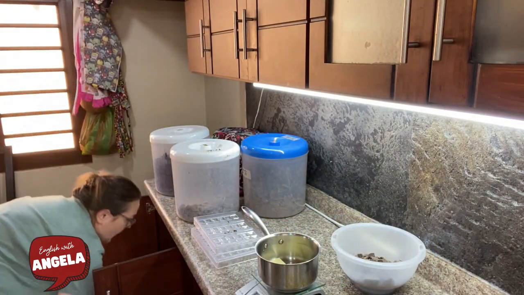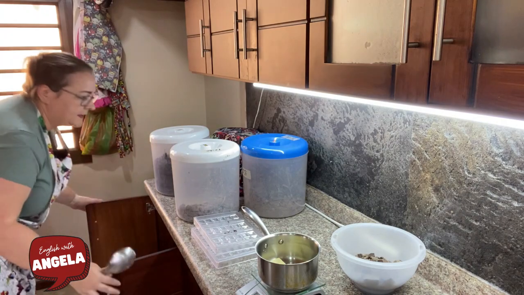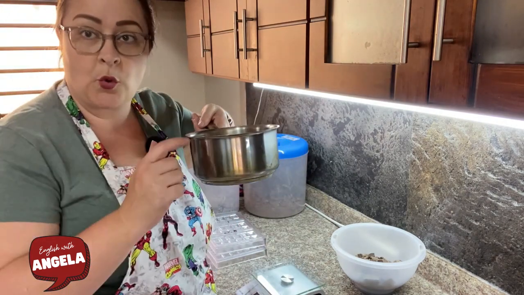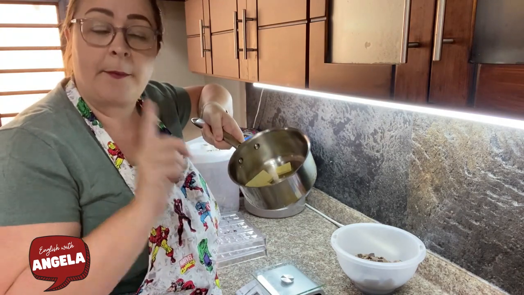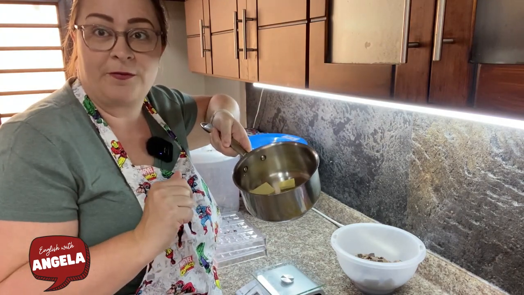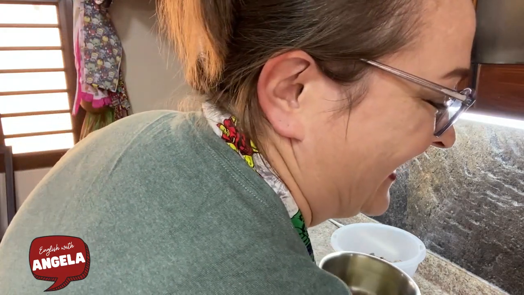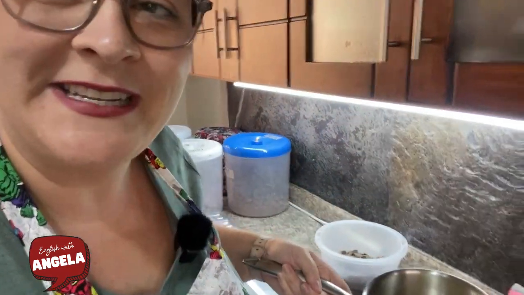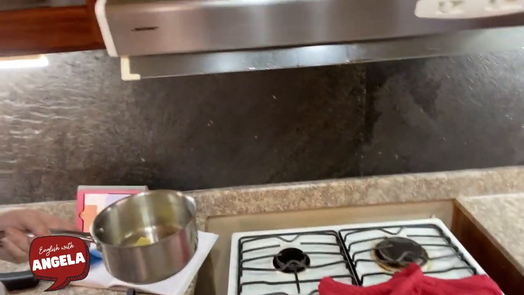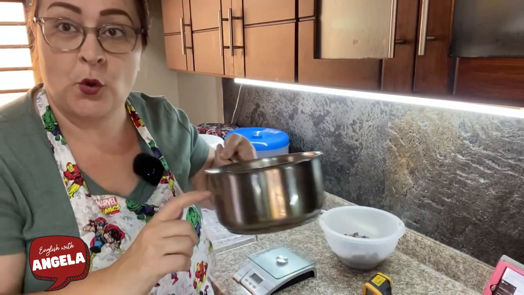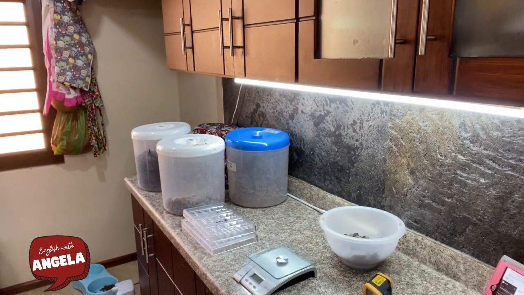We'll put this away because we won't need it. And this we're going to heat up. This we can heat up on the stove. Do you remember what the stove is? What's the stove? It's this over here. This is our stove, okay? This is where we're going to heat up only this. So we'll put it to heat up.